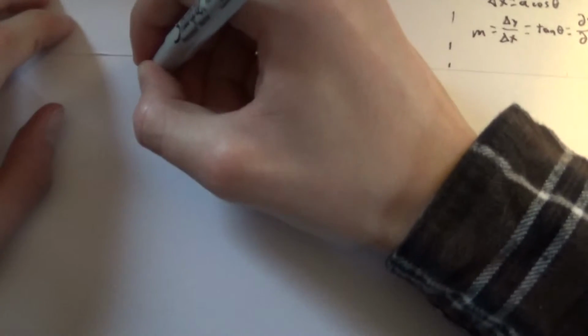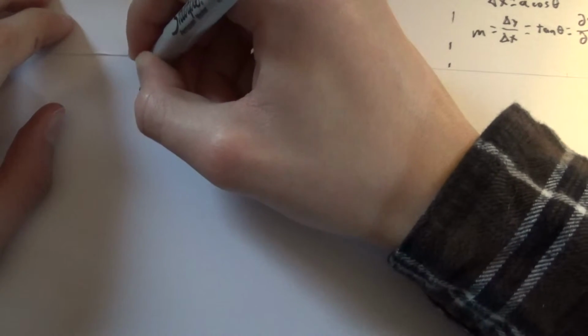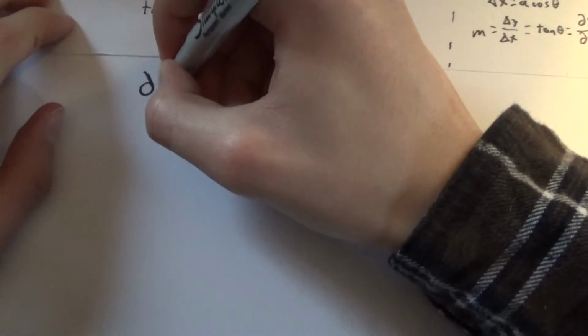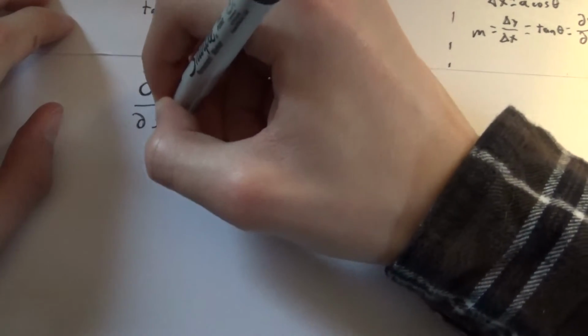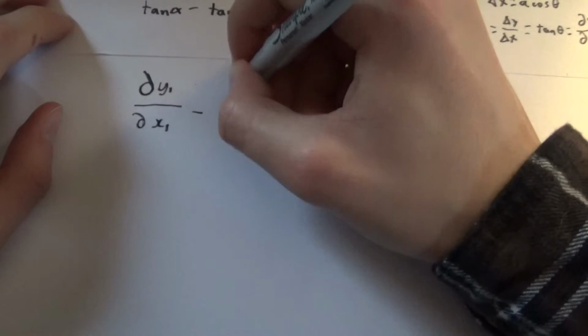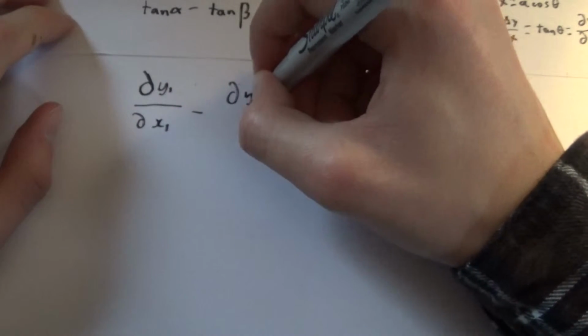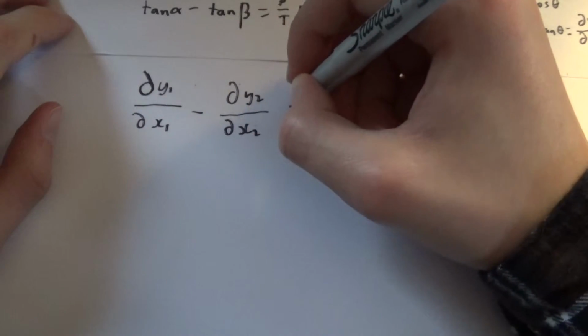The partial derivative of y1 with respect to x1 minus the partial derivative of y2 with respect to x2 equals this.